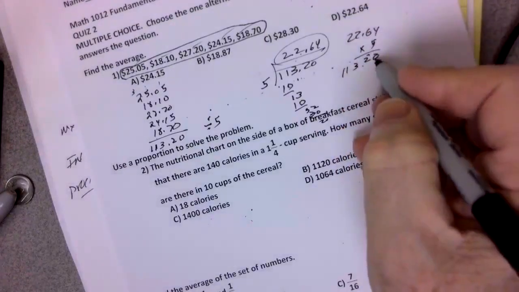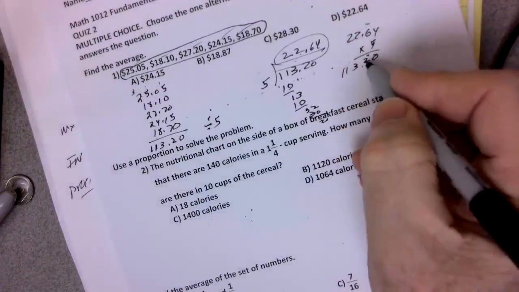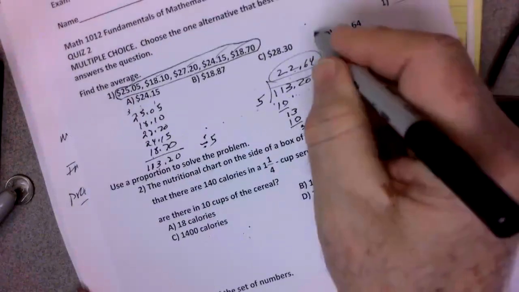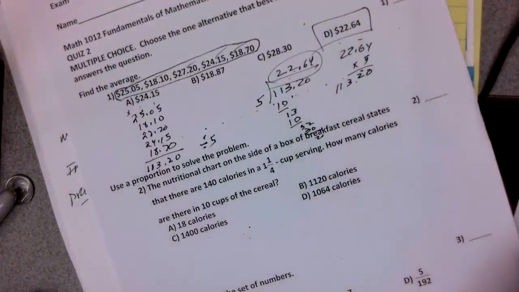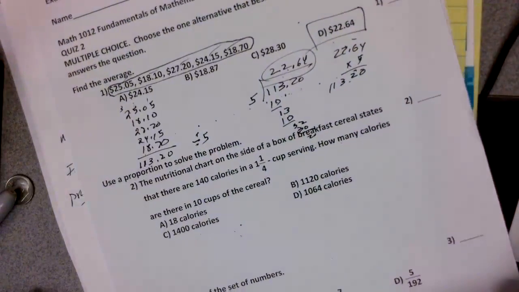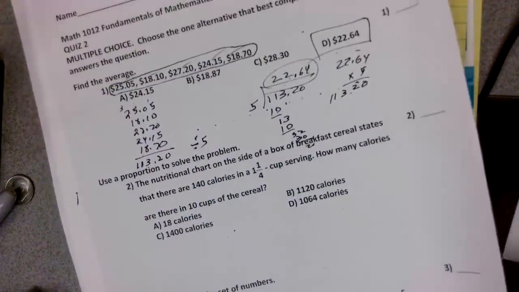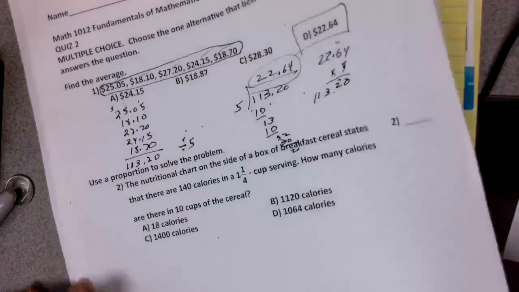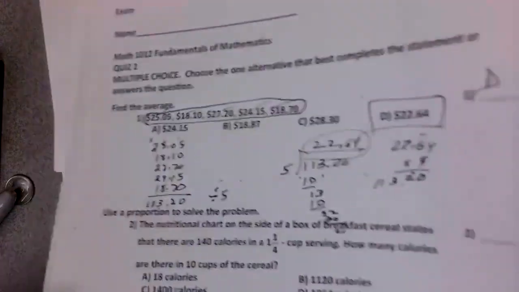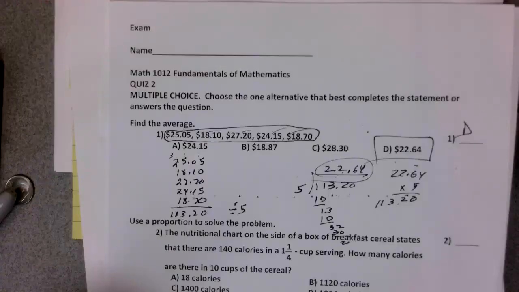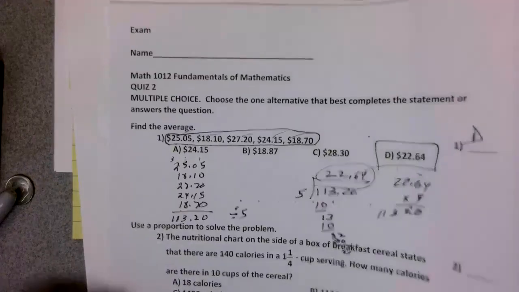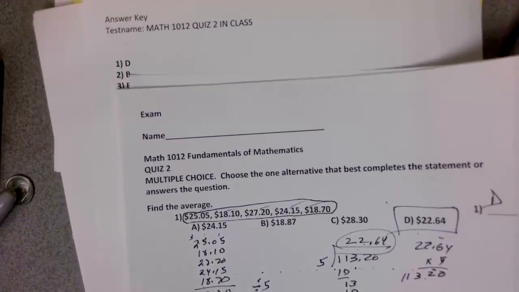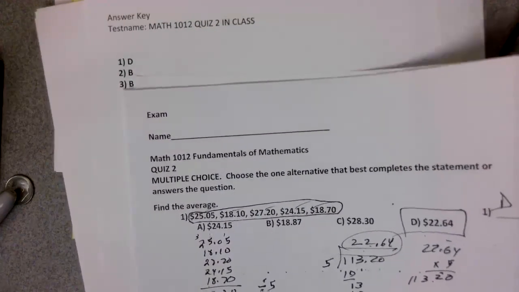113.20, right? 5 times 4 is 20. Carry the 2. 5 times 6 is 30, carry that, 32. 5 times 2 is 10, is 13. Carry 1. So I checked it out. The answer I calculated is answer choice D, so the first one should be D. Looking at the answer sheet, we find that the answer to the first one is in fact D, and that's what we calculated.